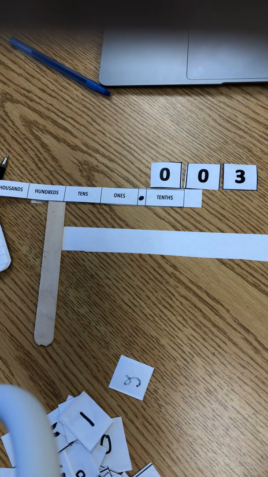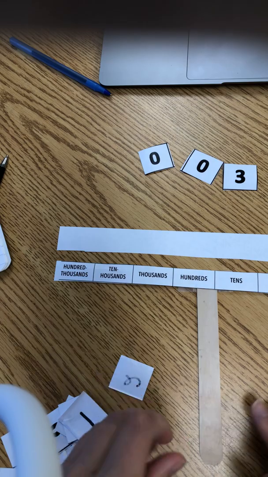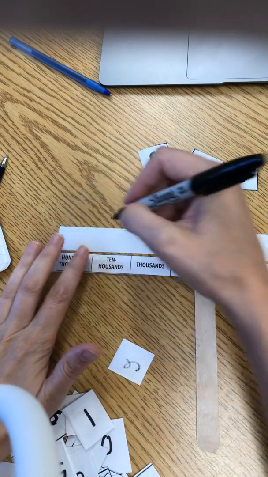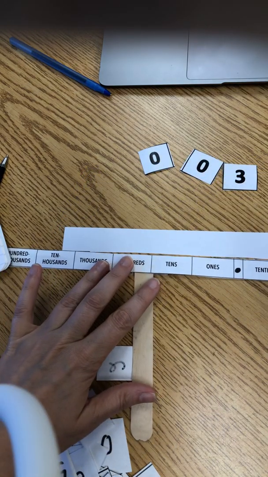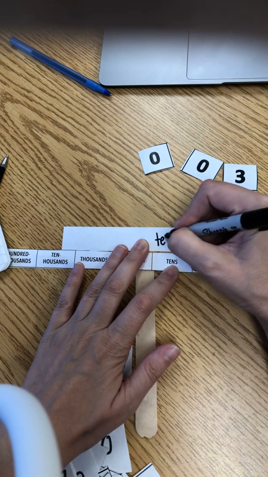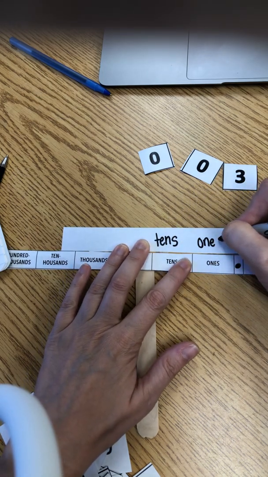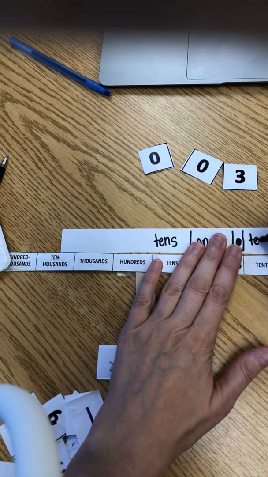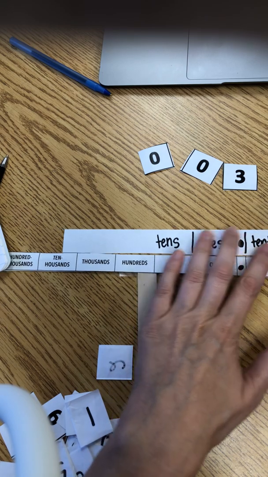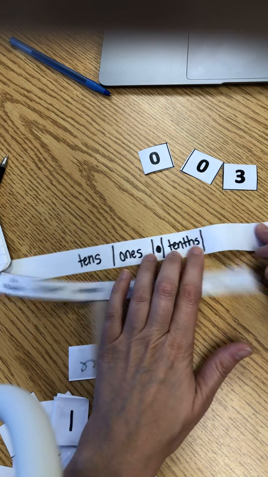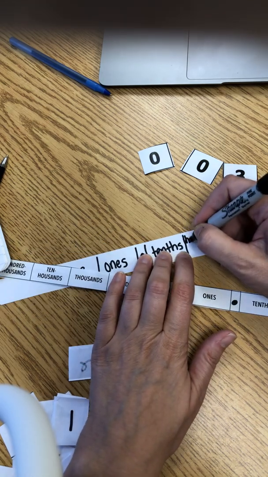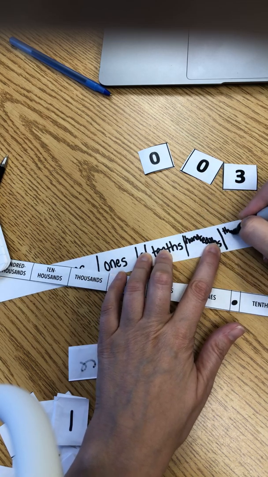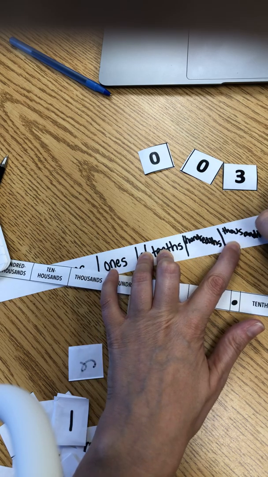And then I'm going to make place value columns, and I'm just going to copy this template that I already have. So let's see. I'm going to label it tens, ones, spot for my decimal point, tenths, and then hundredths and thousandths. If I can, hopefully I can fit it in. Hundredths and thousandths. Okay.